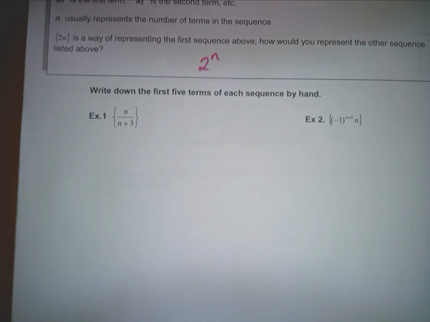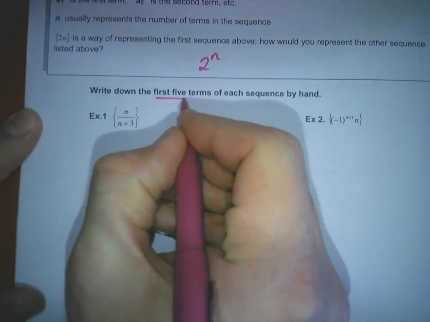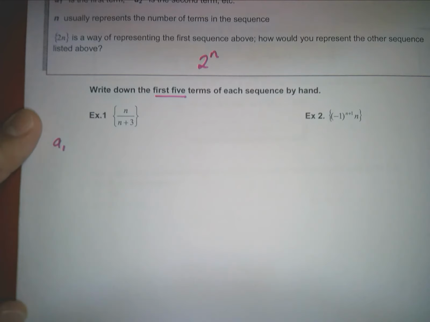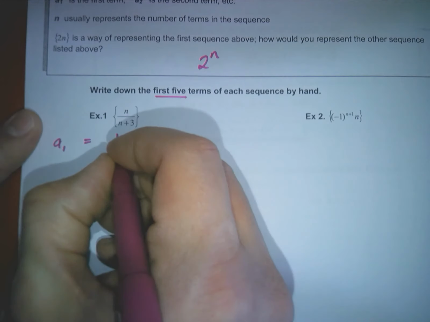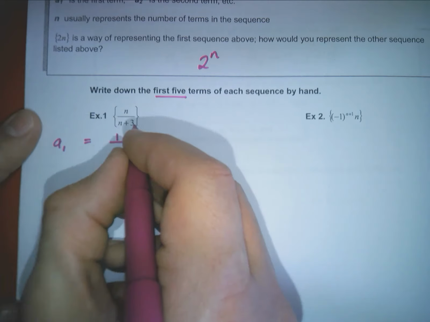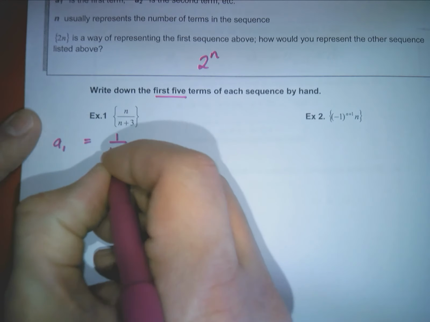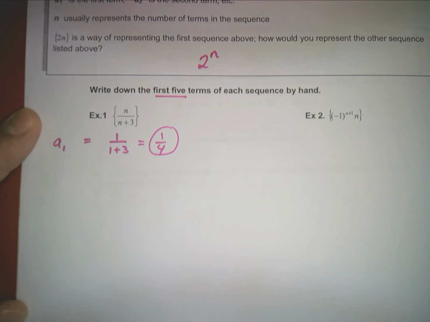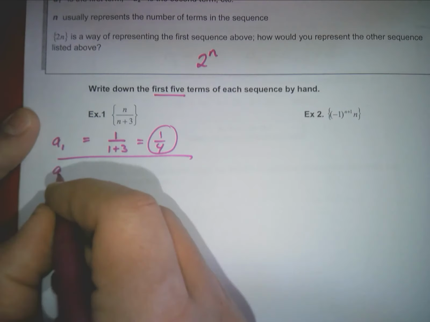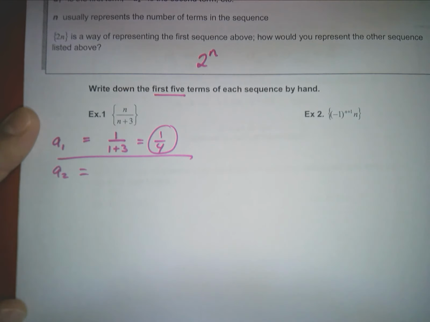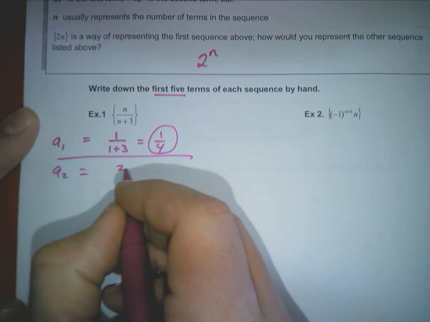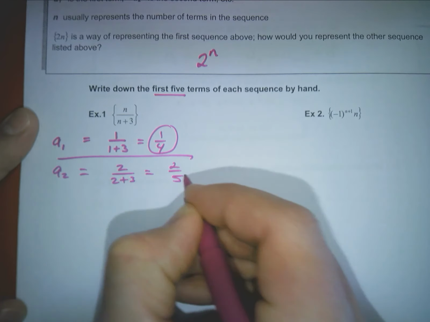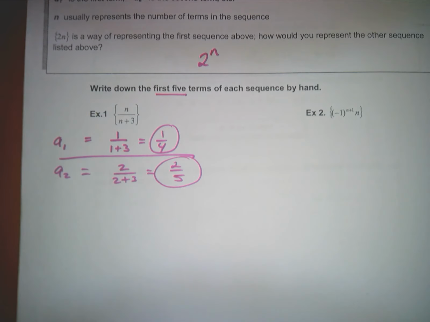So example 1, they want the first 5 terms. So the idea is if I want a sub 1, I'm going to plug in 1 anywhere I see n. So I've got n over n plus 3, so I have 1 over 1 plus 3, and I simplify, that's 1/4. And if I want the second term, I plug in 2. So 2 over 2 plus 3. Again, I'm showing a lot of work here just because it's notes. You want to just do 2/5 right there in your head, that's fine.